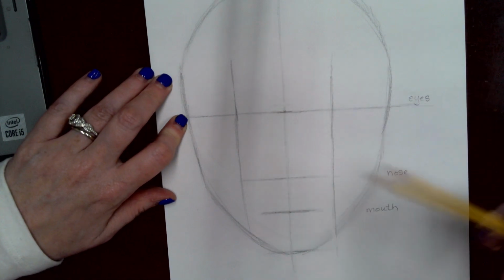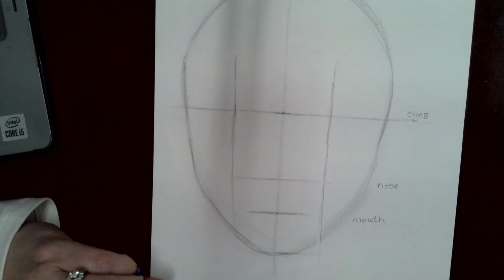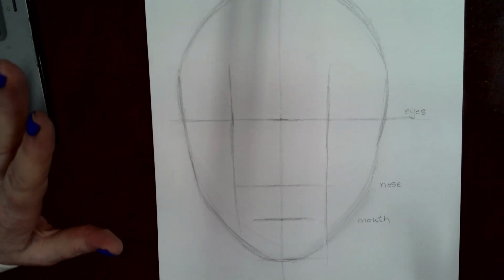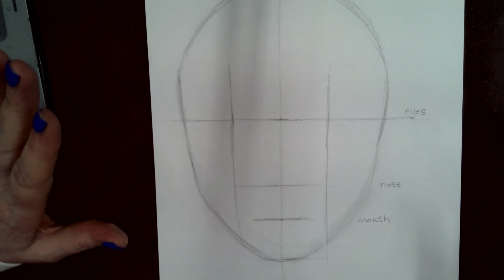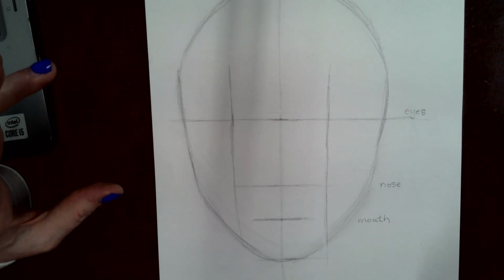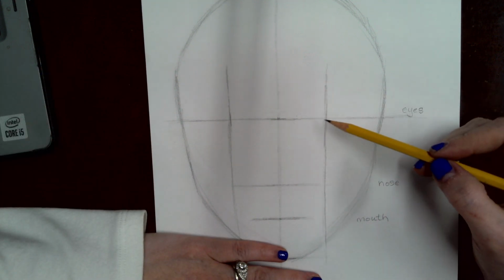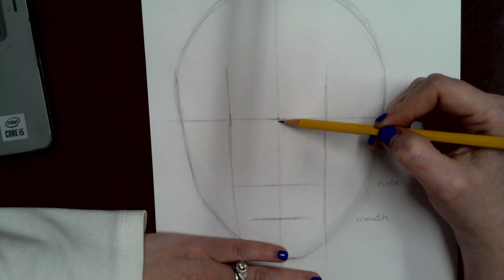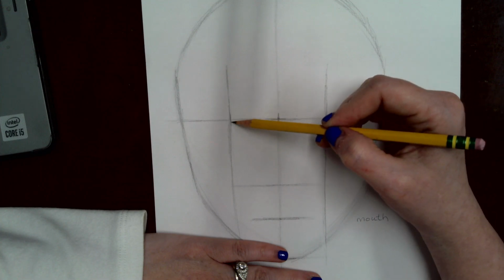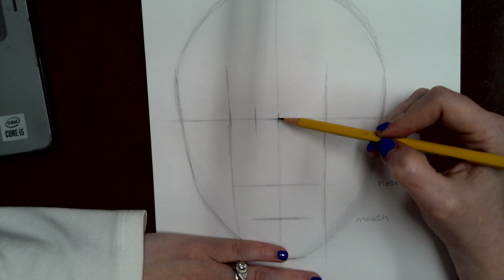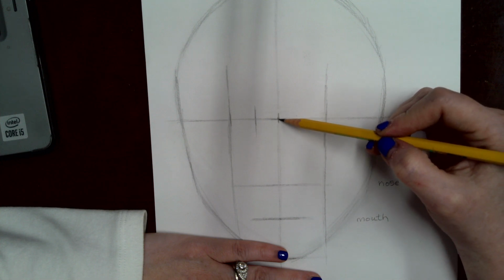If the eyes are looking straight ahead, this is another way that we'll be able to make everything the same size. So I'm going to look for the distance between this middle line and this line that we just did here, and do the same thing on the other.